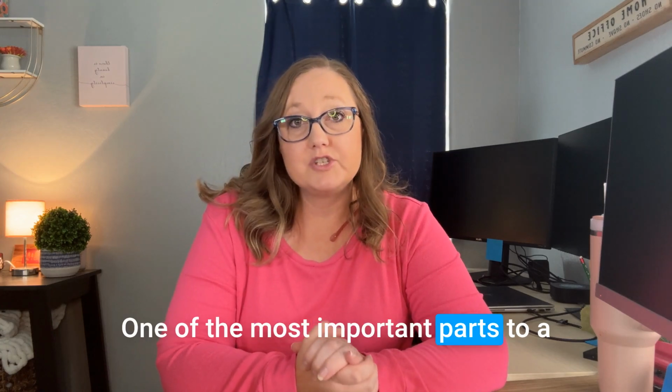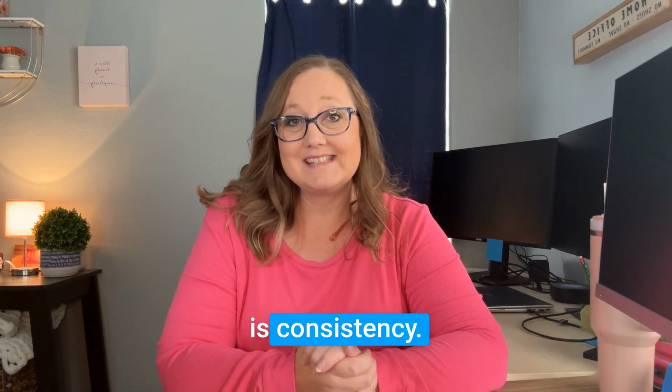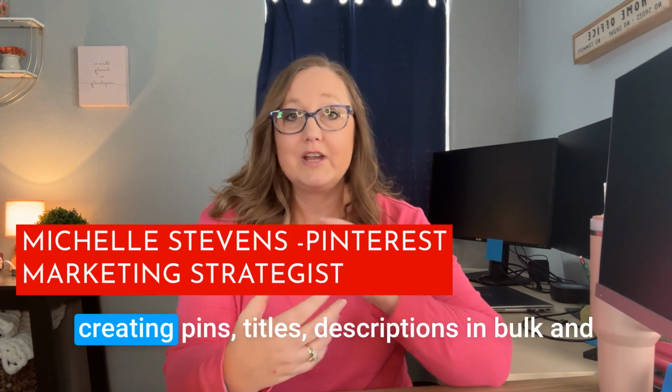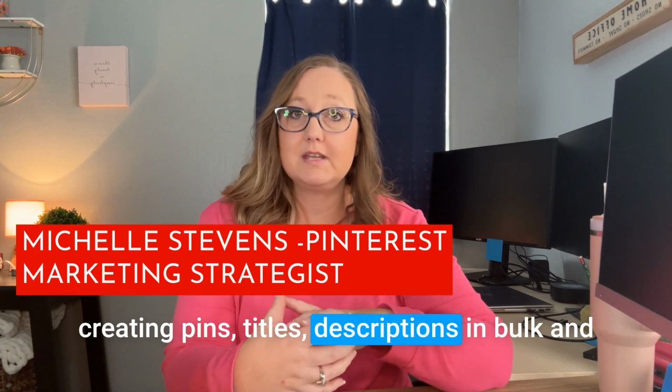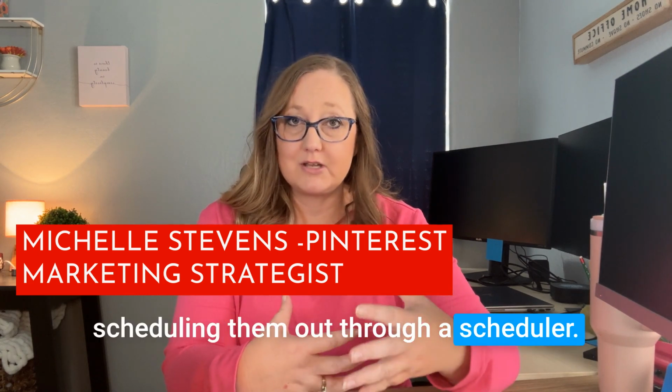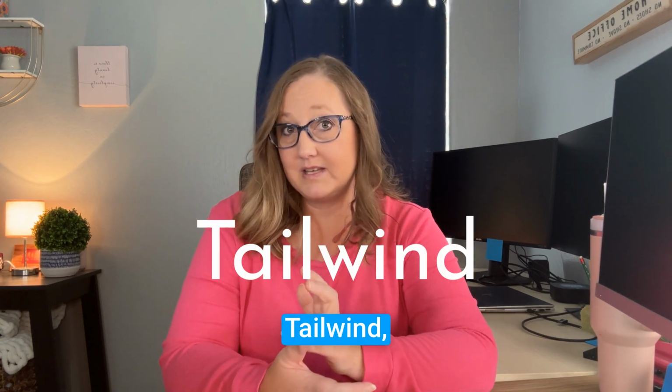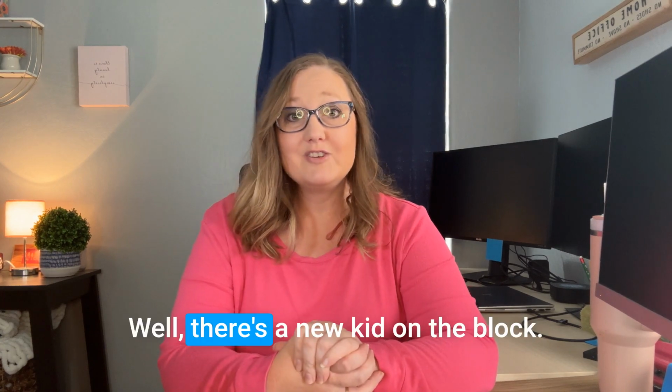One of the most important parts of a Pinterest strategy is consistency. And the easiest way to stay consistent is by creating pins, titles, and descriptions in bulk, and scheduling them out through a scheduler. Now, when you think Pinterest schedulers, you probably think Tailwind, maybe Planoly. Well, there's a new kid on the block.